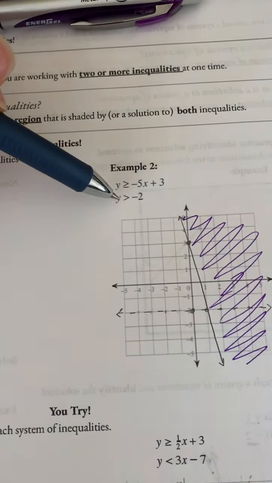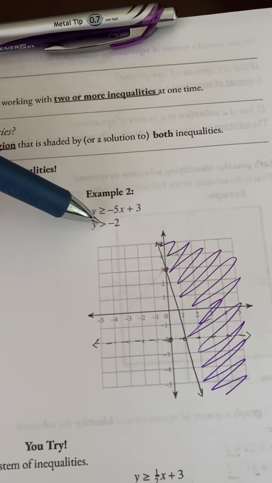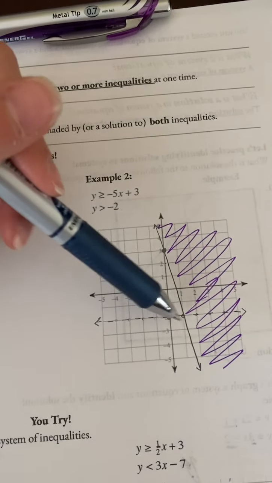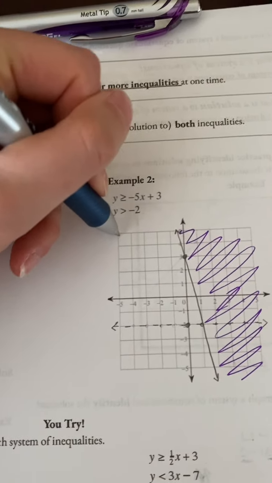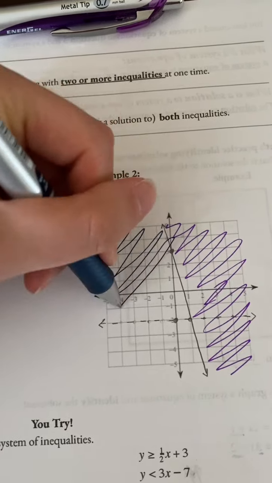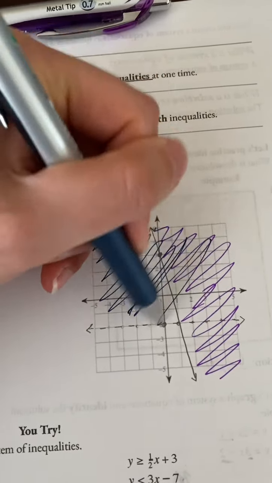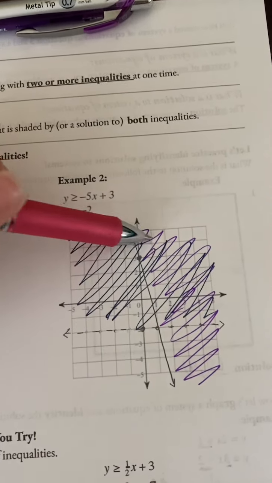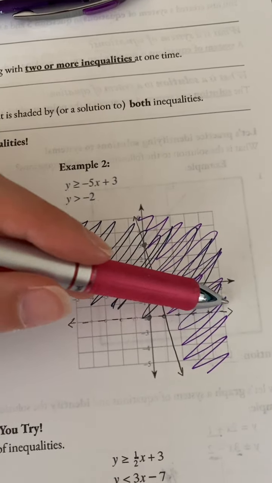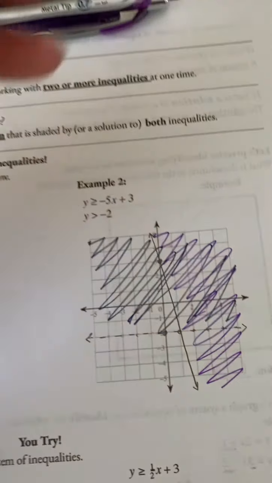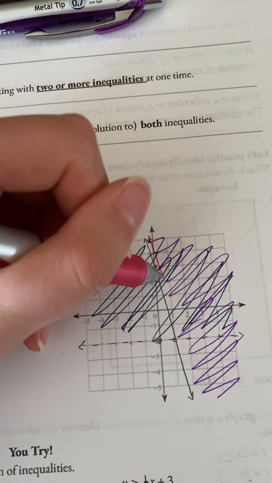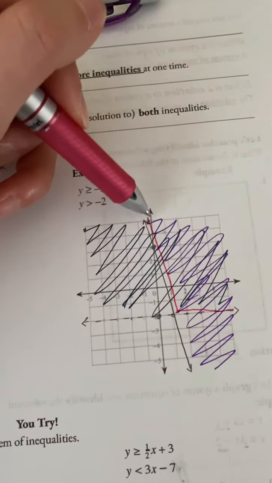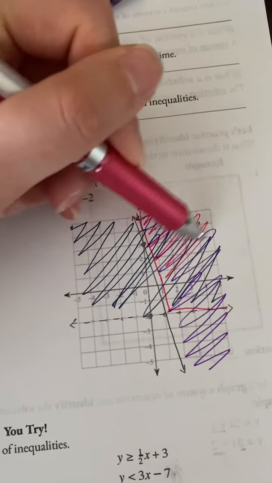Now I'm going to do the same thing here. I see y is greater than -2, so I want to shade above this line. And lastly, I can see that this is the section that is shaded by both my blue and purple pen. So my solution to my overall system of inequalities is this section of the graph here.